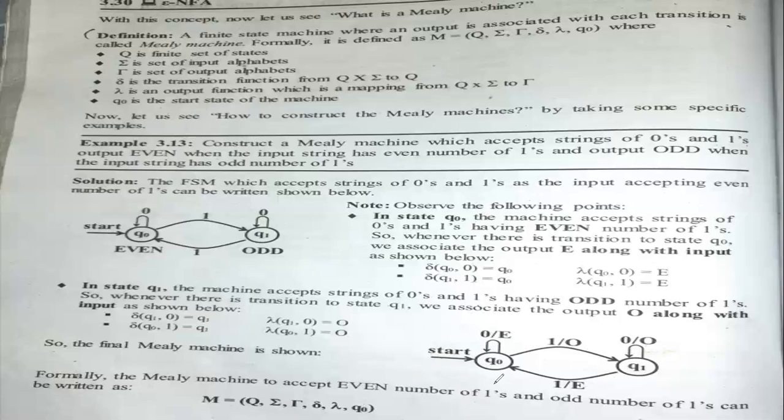See, in this question, he's not specifying that the DFA should accept a particular kind of string. He just mentioned a Mealy machine which accepts strings of zeros and ones. That means the input alphabet will be 0 and 1. Along with that, one more condition they are specifying: Q naught should be specified as even and Q1 should be specified as odd.